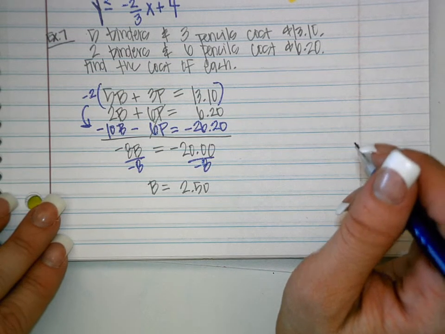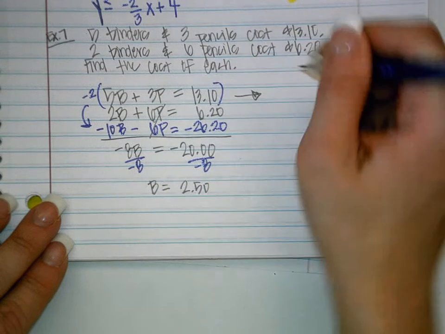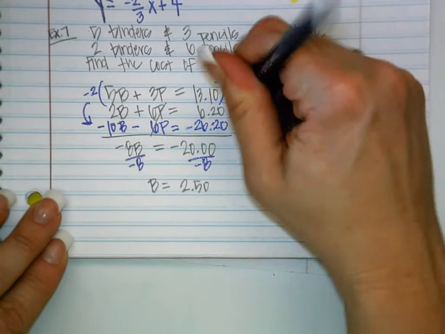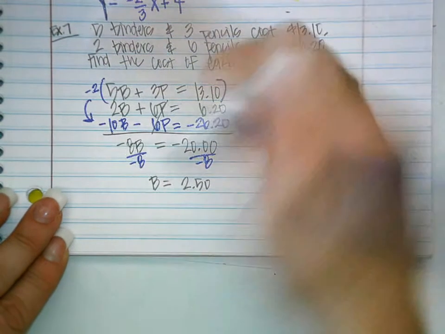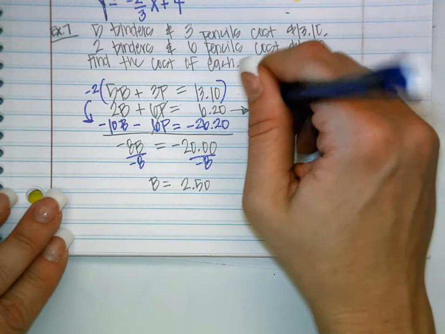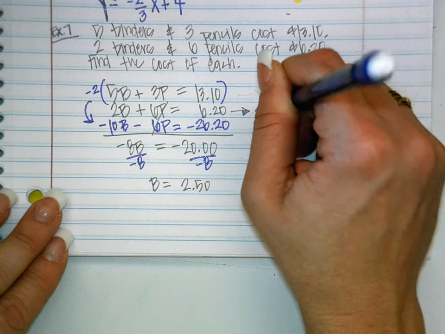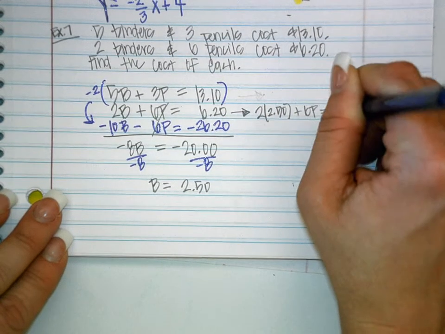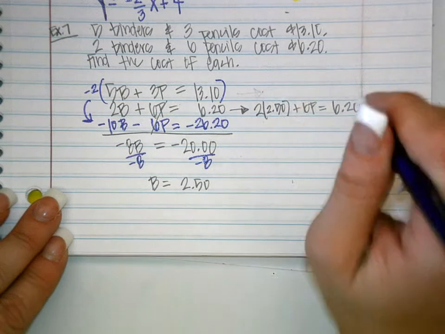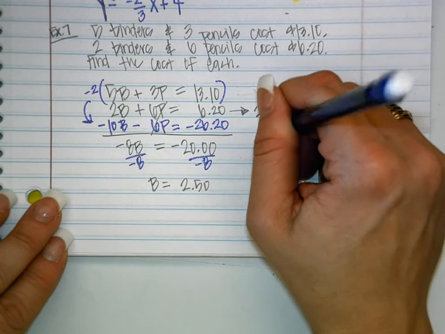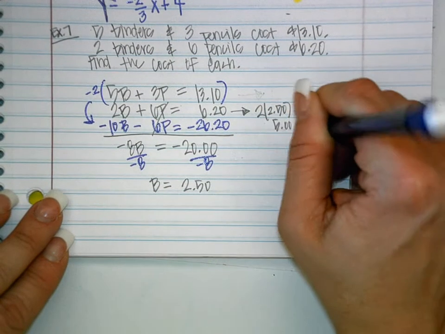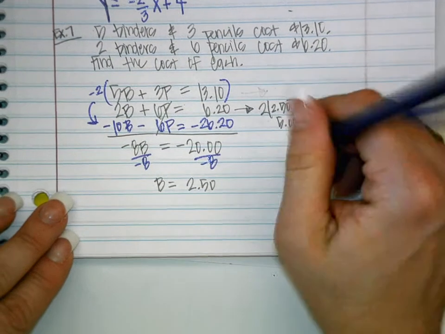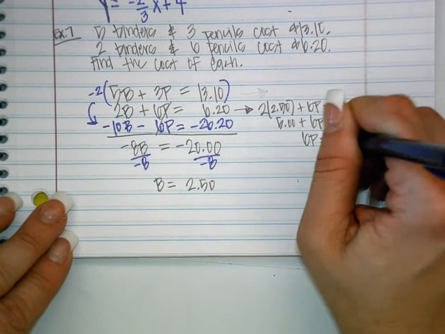Plug it back in. Okay, plug this in here. 5 binders, or, well, you can plug it into either one. I'm actually going to choose the second one because it's a little bit easier. Okay, if you plug it into the second one, 2 times $2.50 plus 6 pencils is $6.20. $2 multiplied by $2.50 is $5. $5 plus 6 pencils is $6.20. You subtract 5 from both sides. 6 pencils cost you $1.20. So how much does 1 pencil cost?